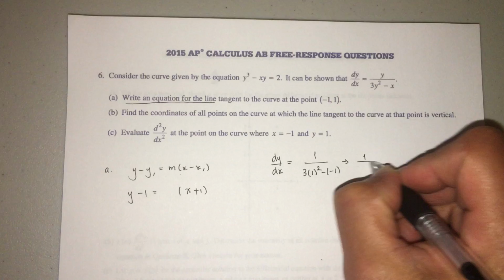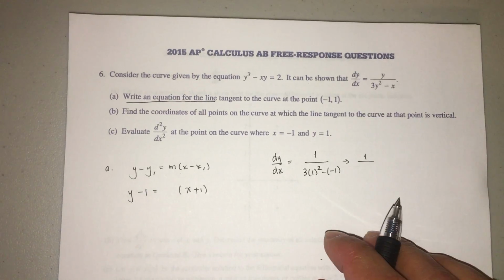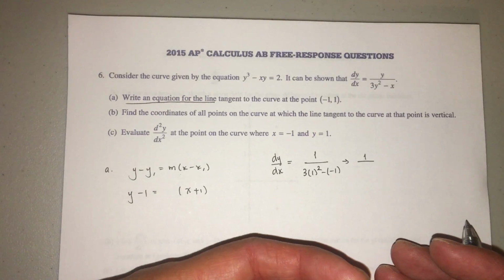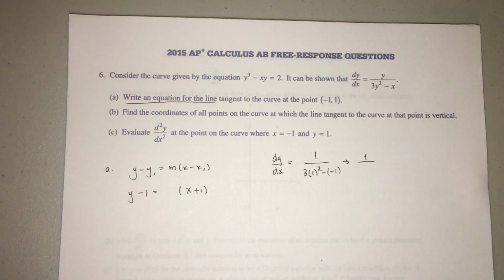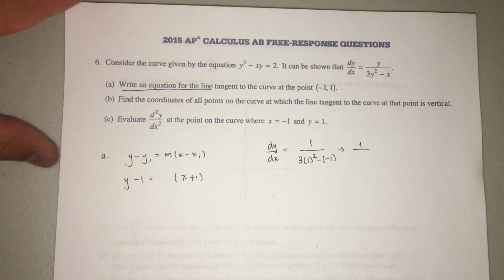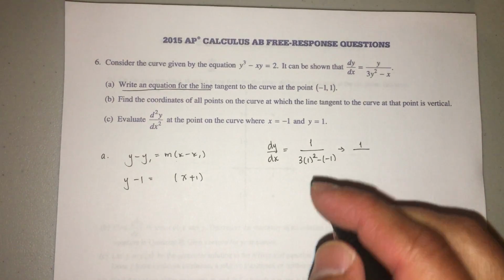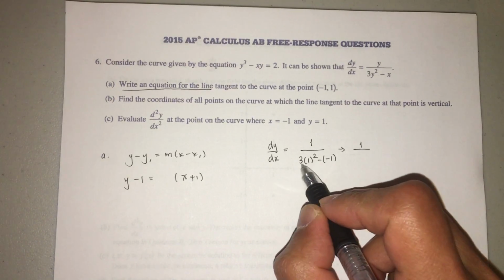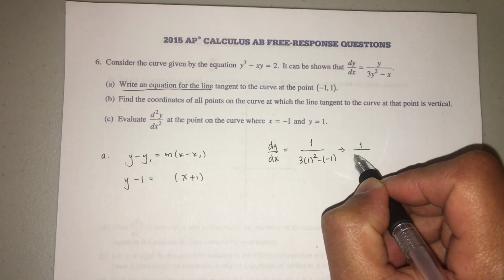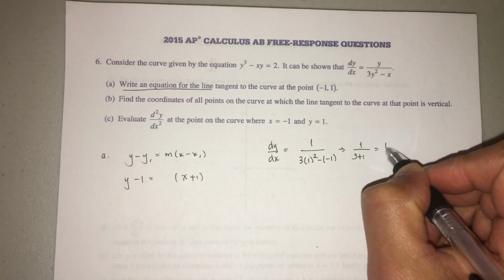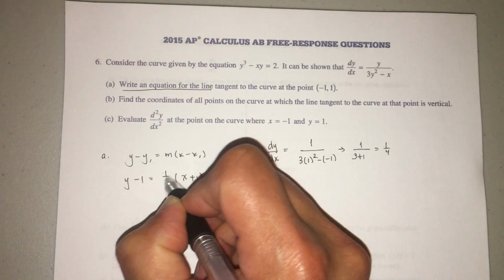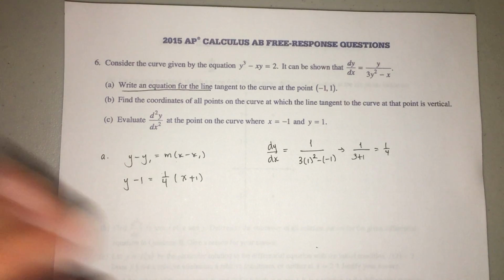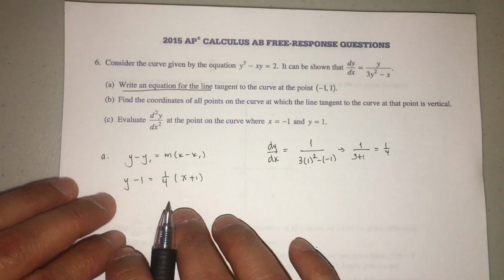Now be careful. I know it's timed and you sometimes feel rushed, but talk yourself through it, because if you mess up, you have to go back and fix it. You don't want to work too slowly, but you want to work quickly and efficiently, but not recklessly. So 1 squared is 1, times 3 is 3, and then this becomes a plus 1, so 3 plus 1. So that becomes 1/4. And so this is the equation. You're done. Don't change it, don't simplify, just leave it like this. They'll give you full credit.